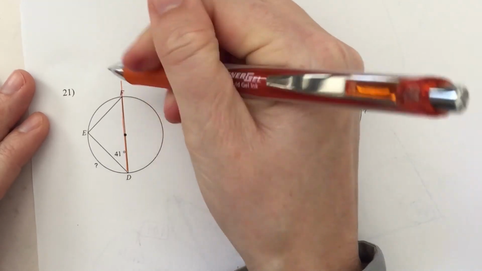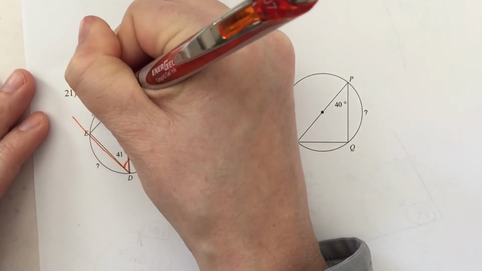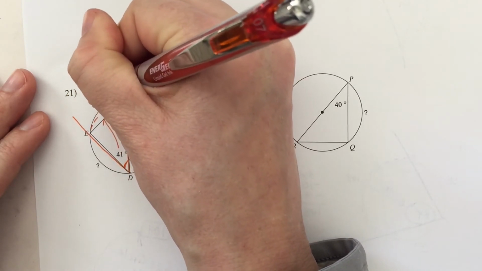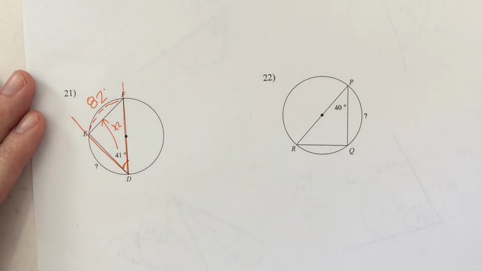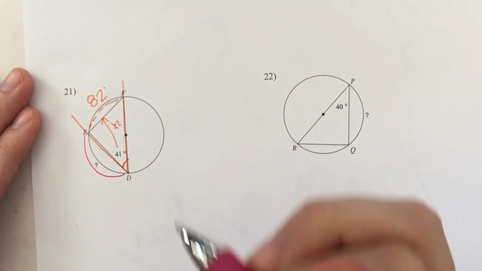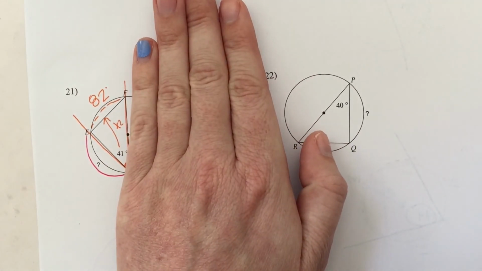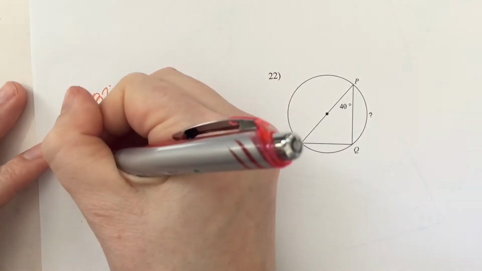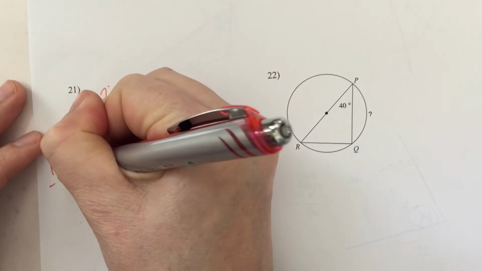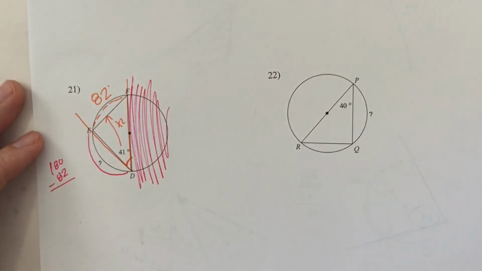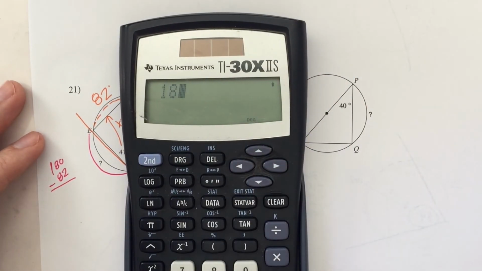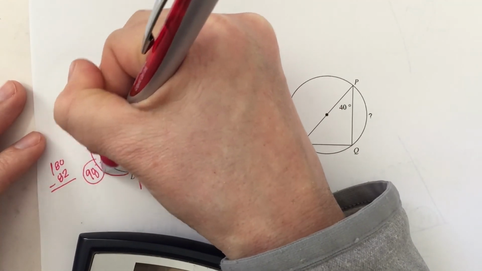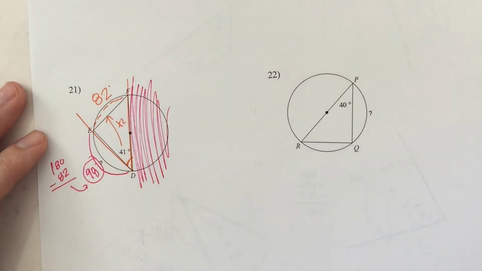I highlight the sides of my angle 41. When I take it out to its arc, I need to times it by 2. I have not found this question mark yet. On this one, I only have half of the circle labeled. If you like, you can color that side out. Half a circle minus 82, 180 minus 82 to get 98 for the missing arc.